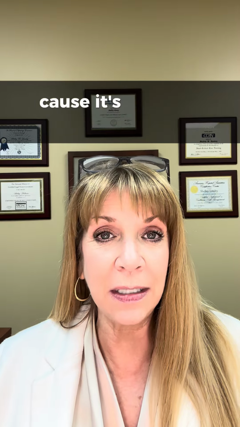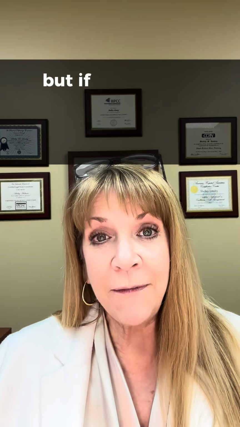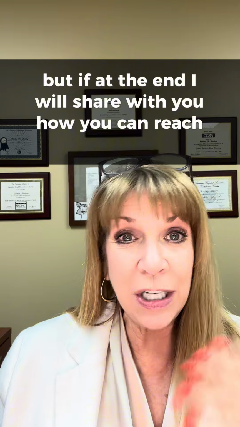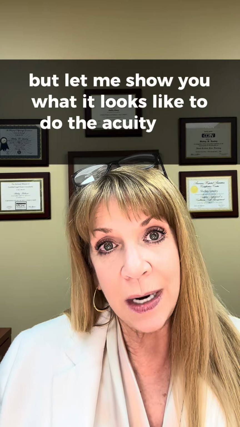So we have to put these 3 things together and determine how long it's going to take to meet that patient's needs. Now, I have actually done this in a tool where you can just plug in the numbers and it will give you an acuity. I'm not putting that whole tool here because it would get complicated. But at the end, I will share with you how you can reach out to me and I'll share the tool with you.